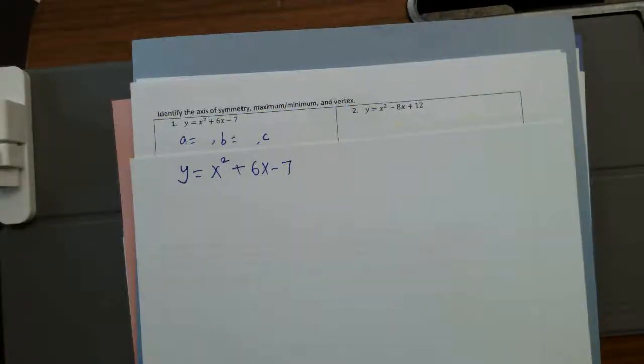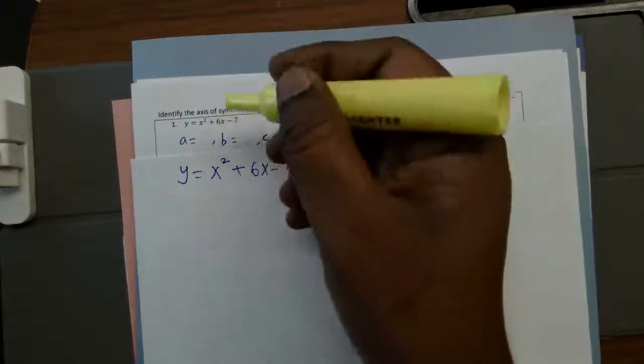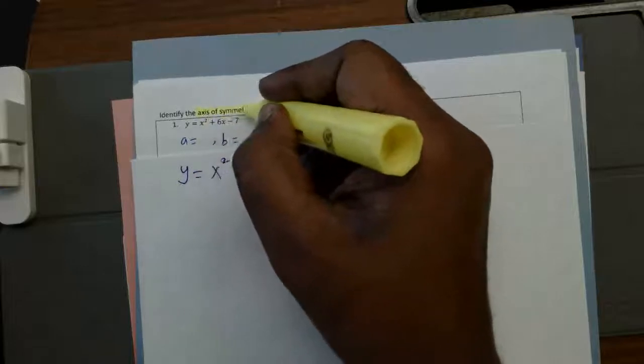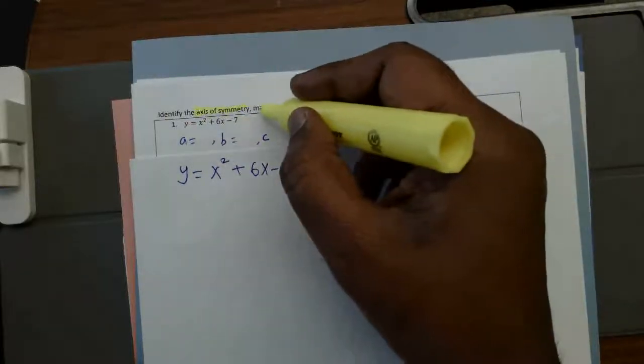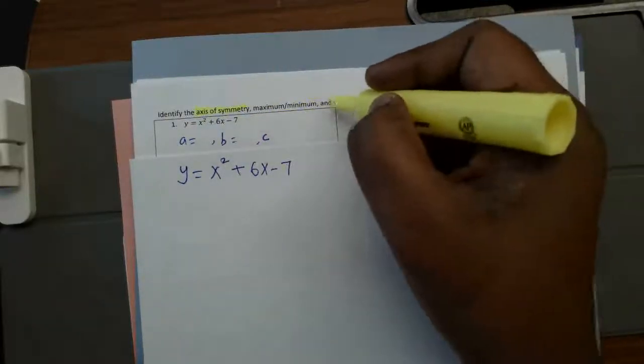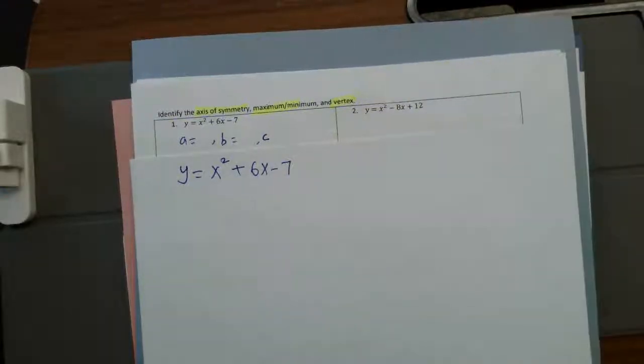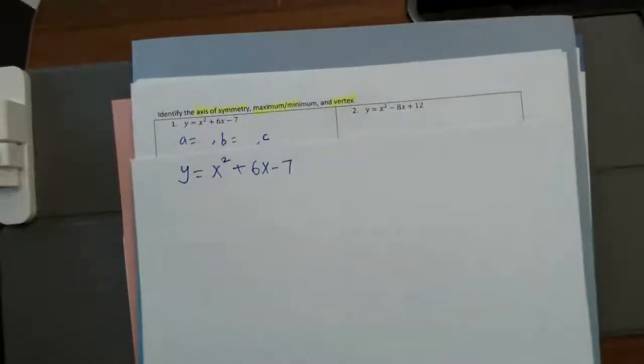We are asked to identify the axis of symmetry, either the maximum or the minimum value, and then the vertex. Those are the things we have to find. So first, let us go ahead and find the axis of symmetry.